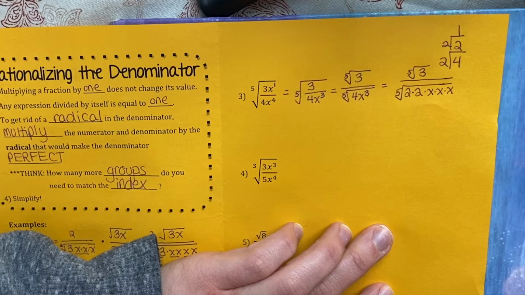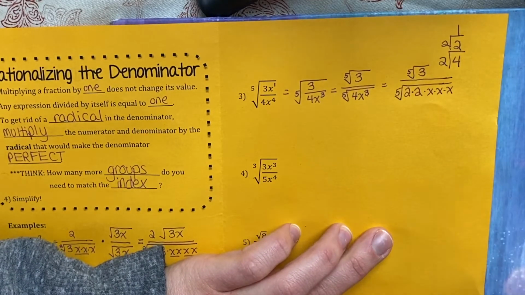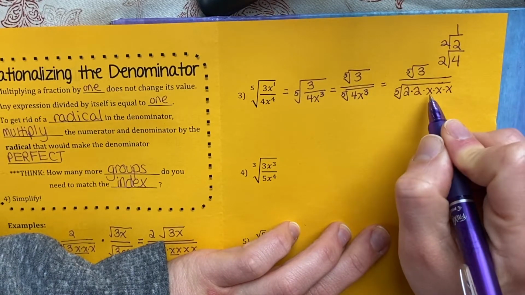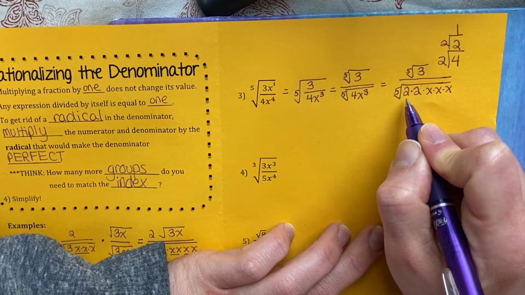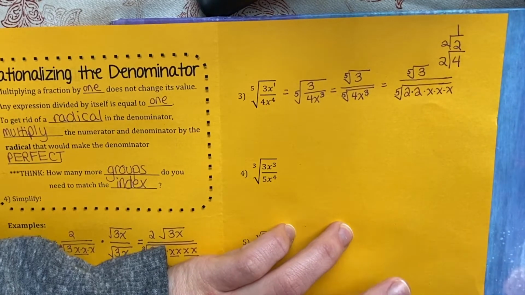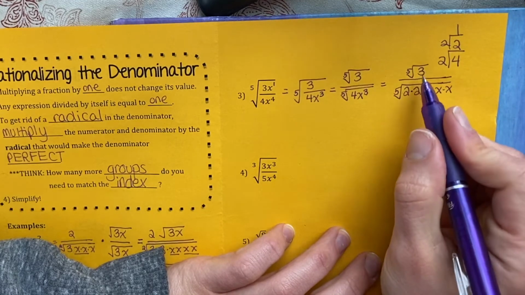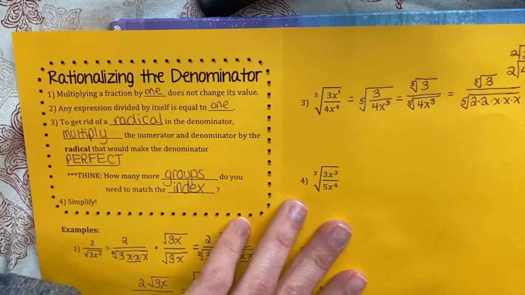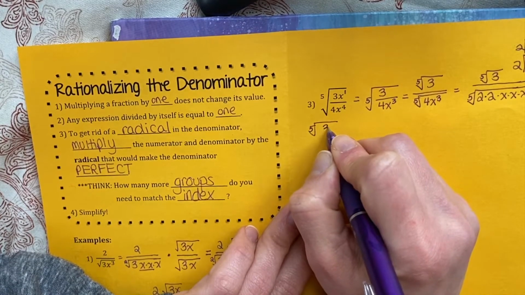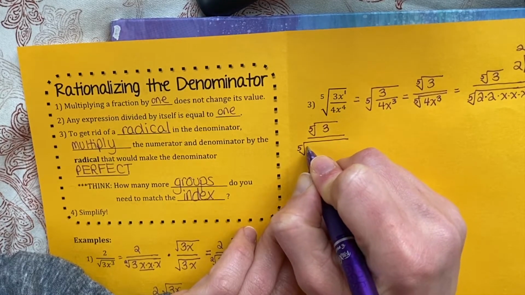Okay, so we have to rationalize. So again, you have to think about your index. 5, we need groups of 5. Now notice here, we don't have any groups of 5. So we have 2 2's, we have 3 x's, but no groups of 5. We want to get groups of 5. And you know what? I'm running out of room here, so I'm just going to recopy this down here, just so it'll be clear for you guys. So I'm just recopying that same exact thing I just wrote down.